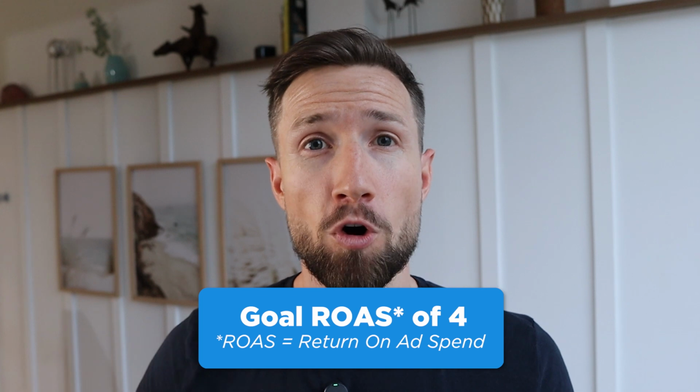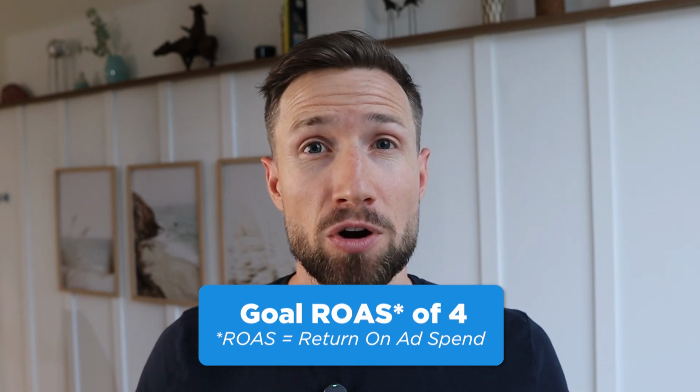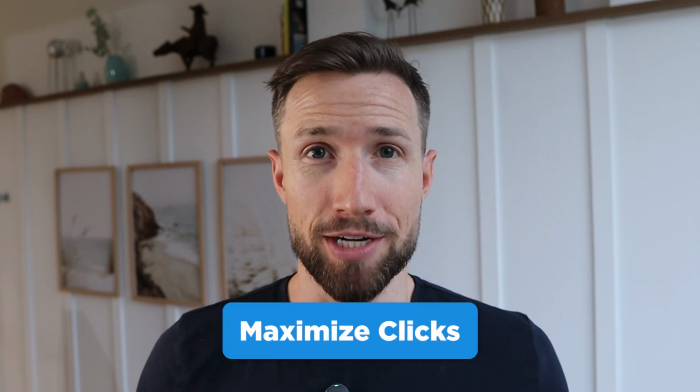You might really care about profits, so you tell Google using a Target ROAS strategy that you want to hit a Target ROAS of 4. Google will then try to fulfill this goal by showing your ads to people who are going to achieve that Target ROAS of 4 for your campaign. Maybe you just care about getting a really high volume of clicks. In this case, you would use the maximize clicks bidding strategy. Then Google will show your ads to as many people as possible to get as many clicks as possible, even if they're not going to buy.